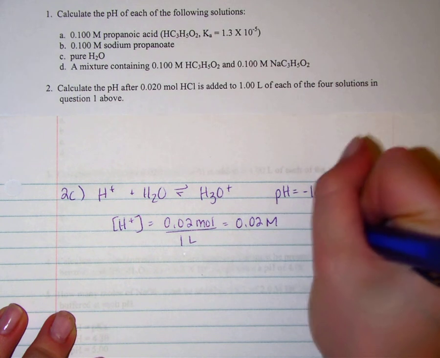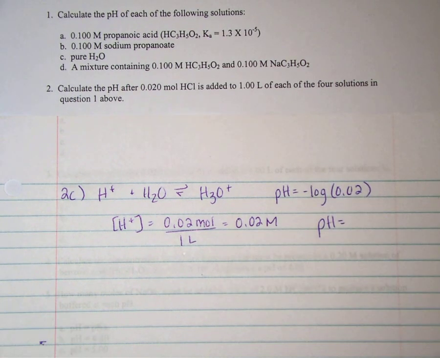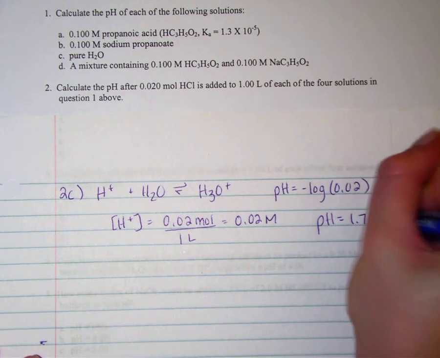So if you put that in your calculator, negative log of 0.02, I get 1.70 if you round a little bit.